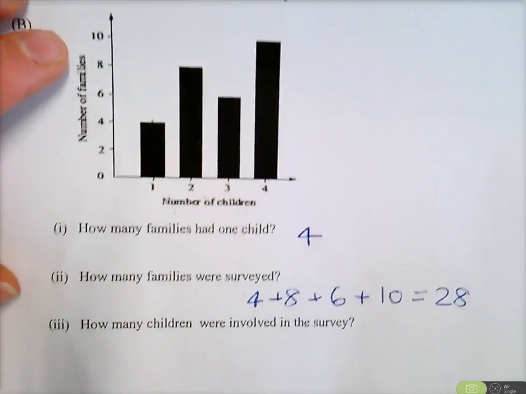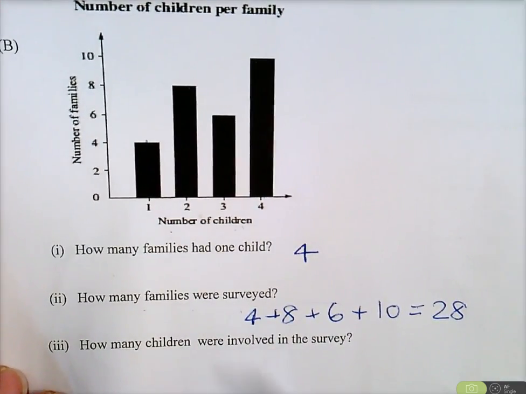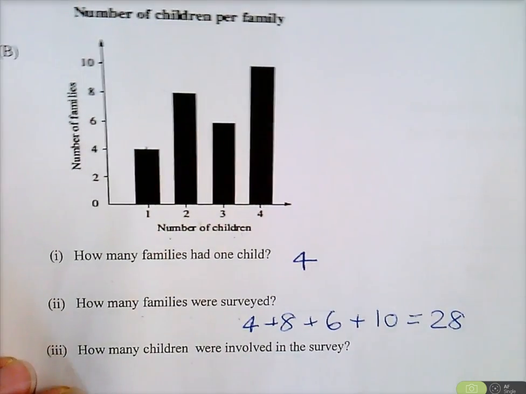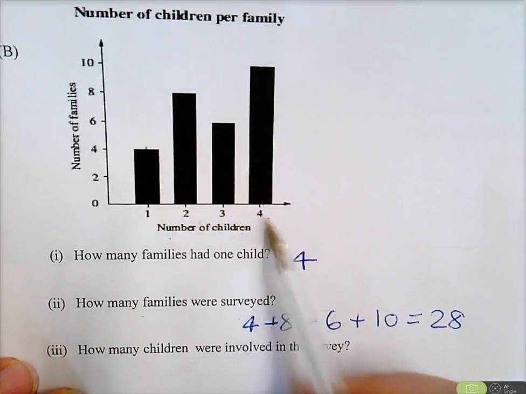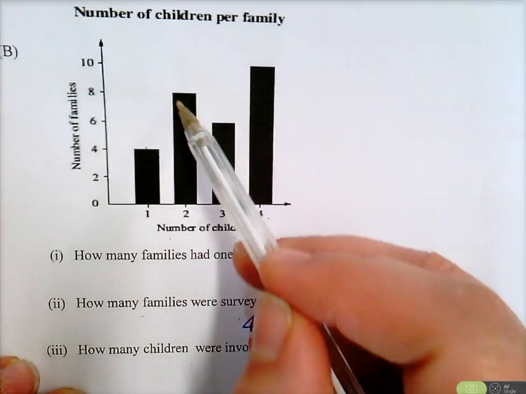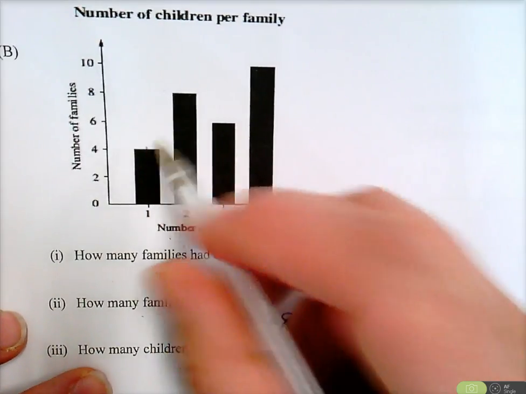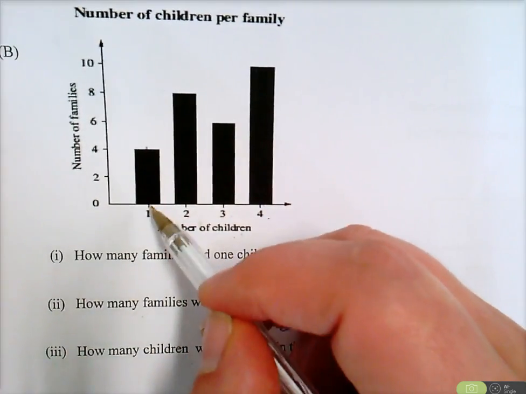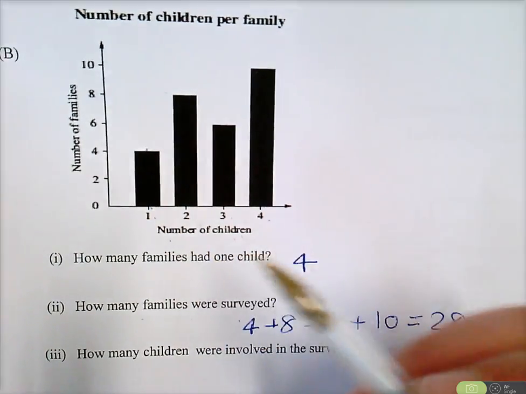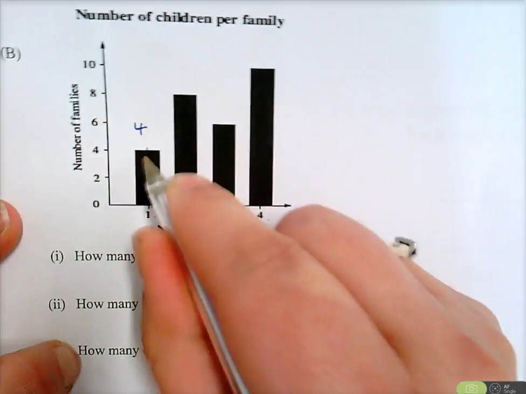Now, the next question is not as easy as what you might think. How many children were involved in the survey? People were asked how many children in your family, and this is number of children down here. So 1 child, 4 families have 1 child. 8 families have 2 children. So how many children are all together here in this column? If I say to you, how many people here have 1 child in their family? 4 of you put your hand up. So that's 4 children. Does that make sense? Here I've got 4 children.